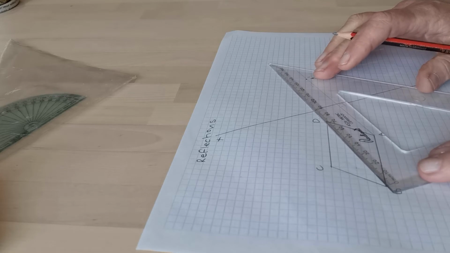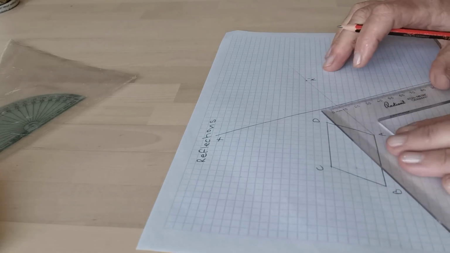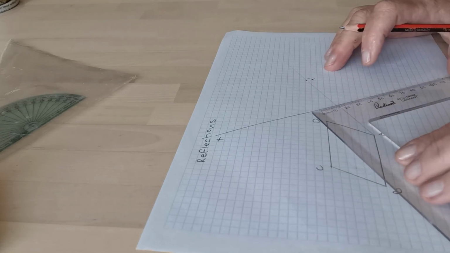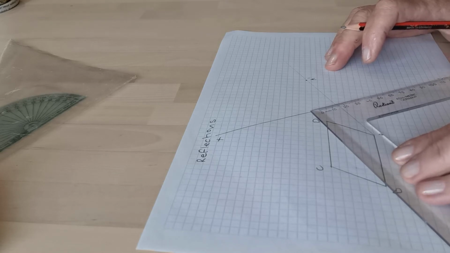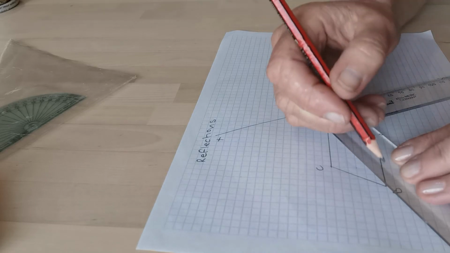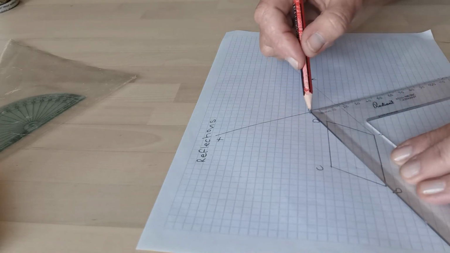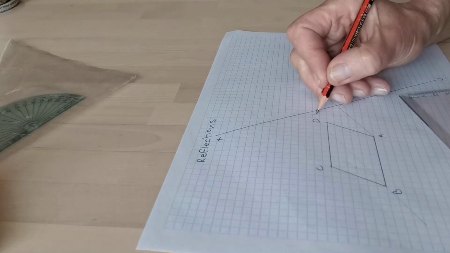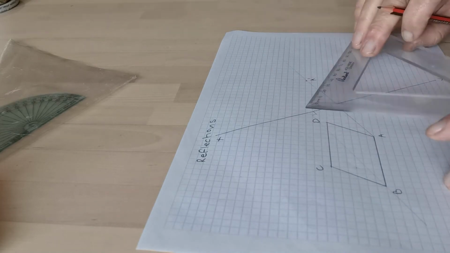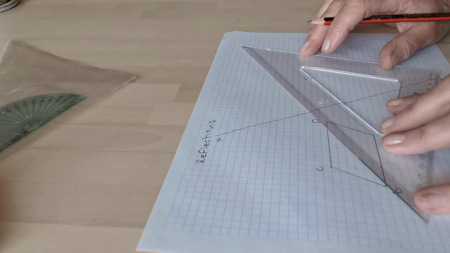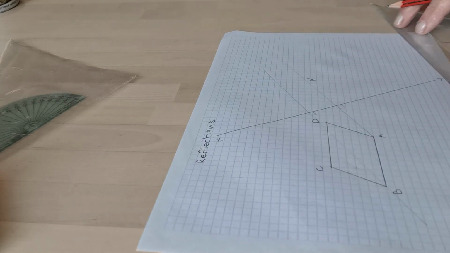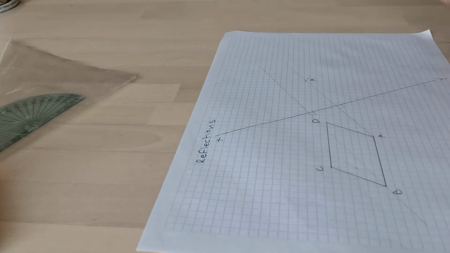So let's do B next. It needs to be at 90 degrees to the mirror, the line of reflection XY. So I'll firstly make sure I'm getting that 90 degrees. Okay, so here, drawing that across to the mirror, and you can see it's at 90 degrees, running that line right through the mirror out to the other side. It's 90 degrees on the other side too.